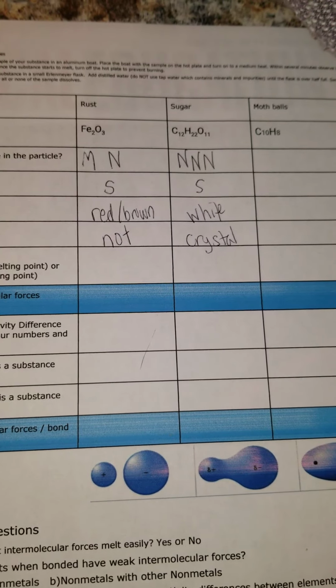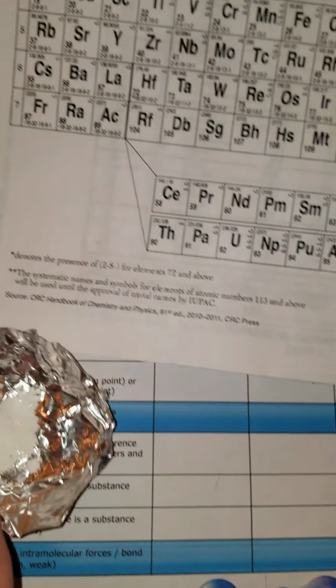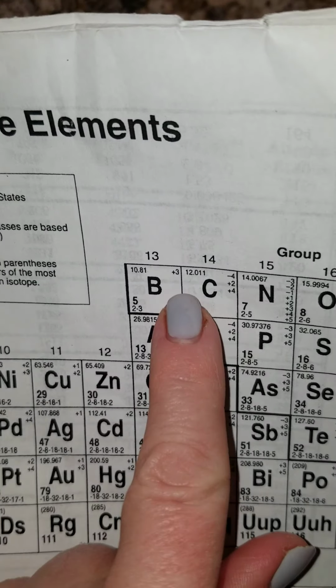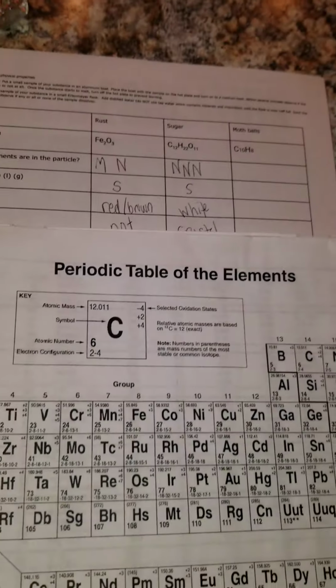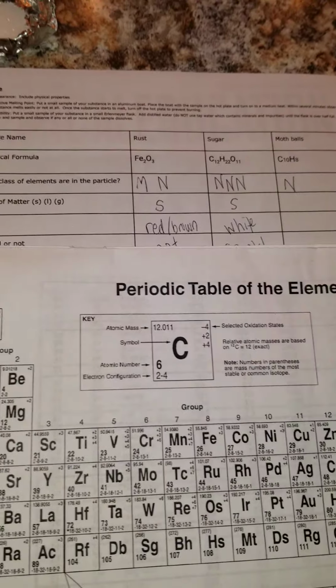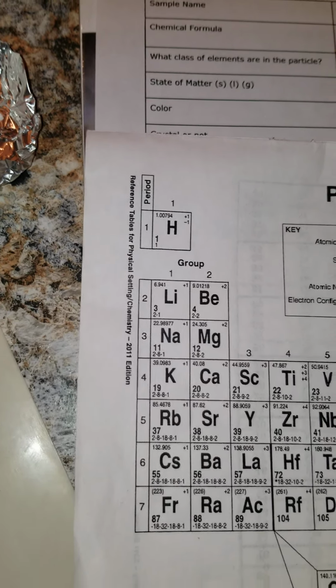Last, we have mothballs, naphthalene. Okay, and let's take a look at the formula. Let's look up carbon. Carbon is over here on the right of the zigzag. That makes it a non-metal. And hydrogen, even though it's on the wrong side, the left side, it is a non-metal.